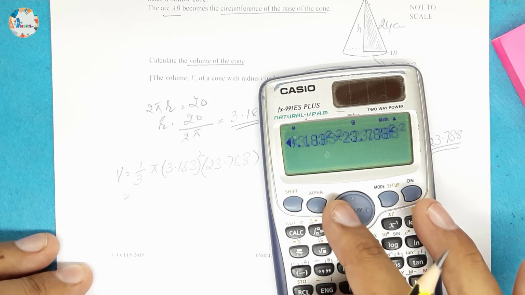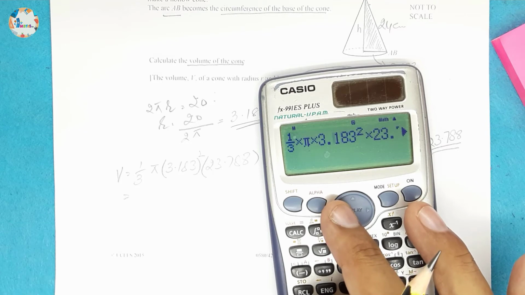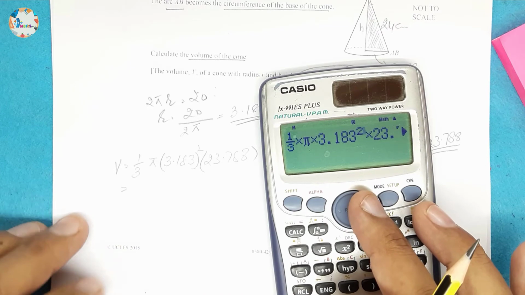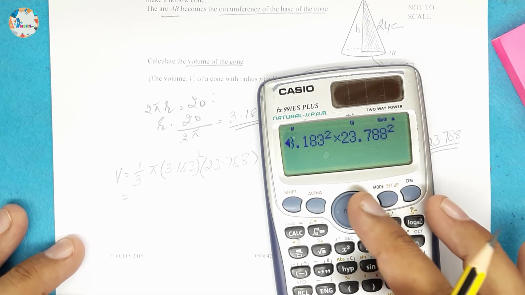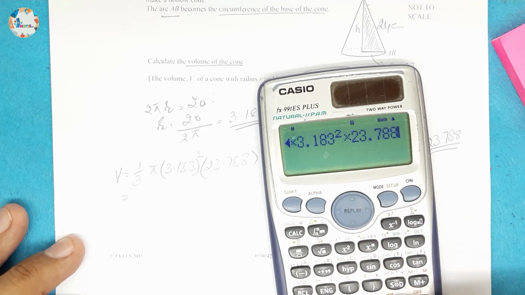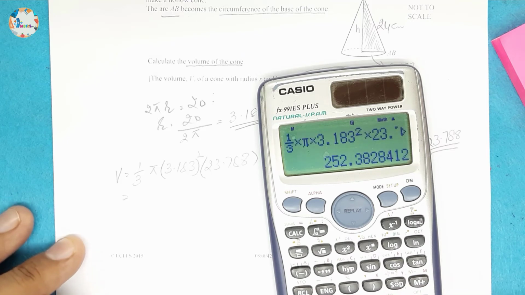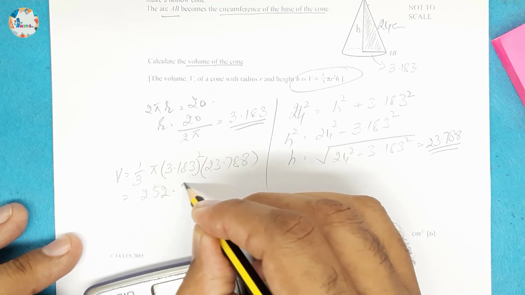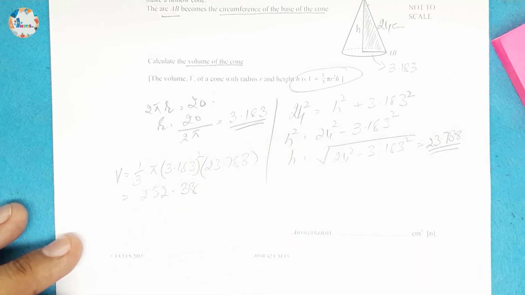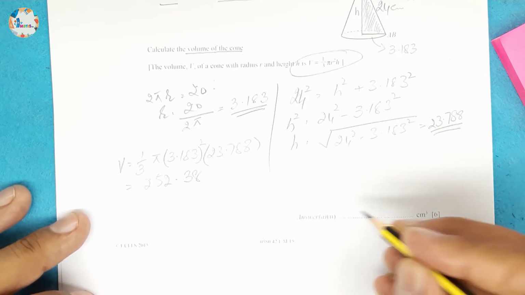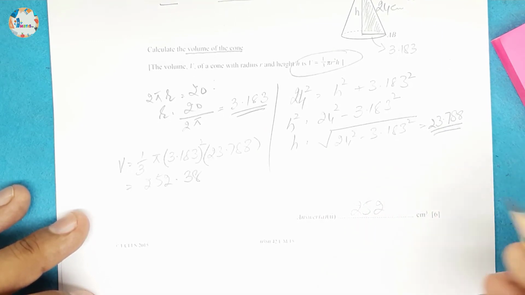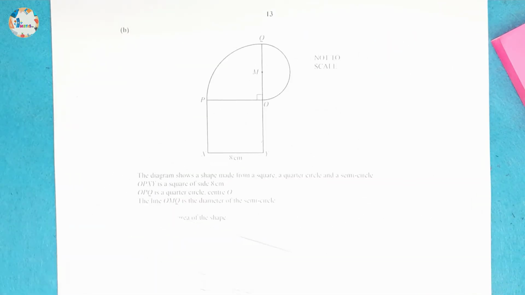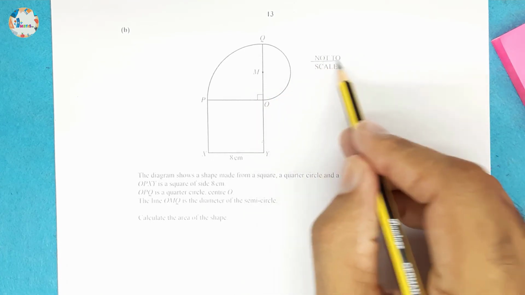We have to check where the mistake is. Yeah, basically we have taken the square of this 23.788 also. If you check here, we have taken the square. So we remove this square and then we get the answer as 252.38, and our answer will be 252. So we can write approximately equal to 252. In part B, the diagram provided is not to scale.